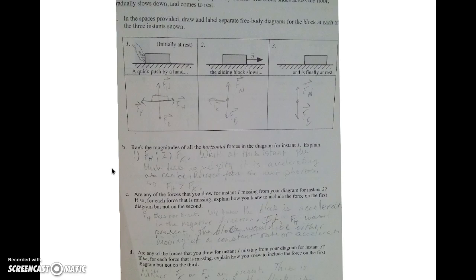So there's no movement, there's nothing attempting to move it forward, and no friction force required to hold it in place. And so, of course, we can see that because we know there's no push by the hand, and the block does not need to slow down, so it's just at rest. Those forces are no longer a factor.